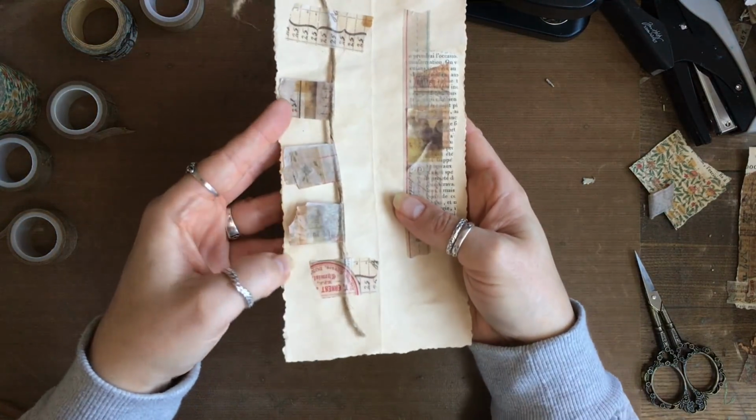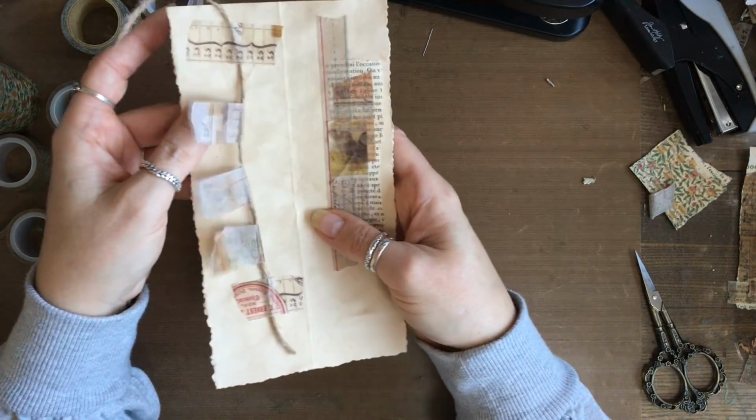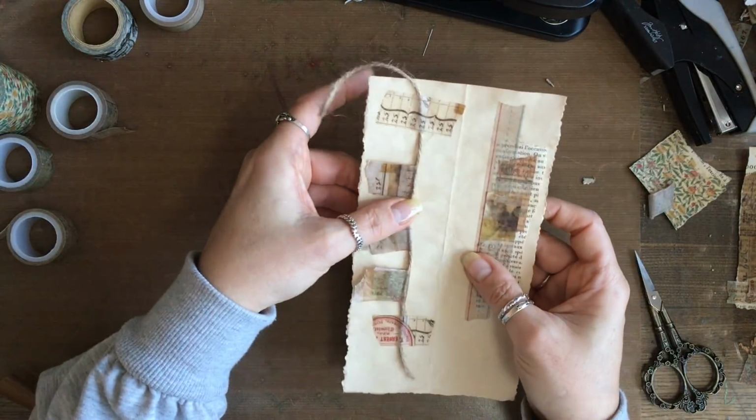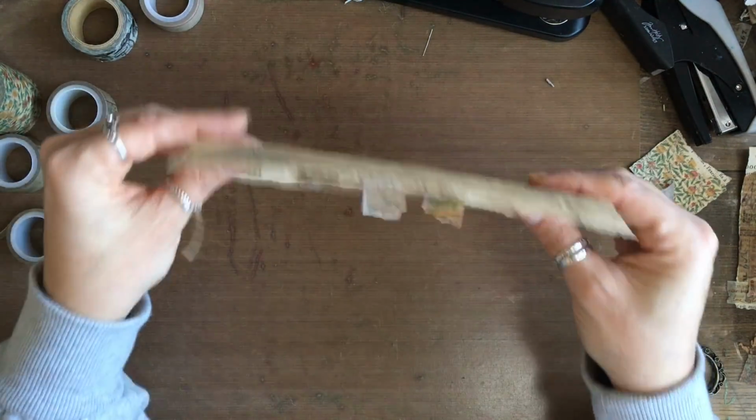So that is another little sample of using washi to create texture. What you could also do is staple this into place if you wanted, but that's quite cute.